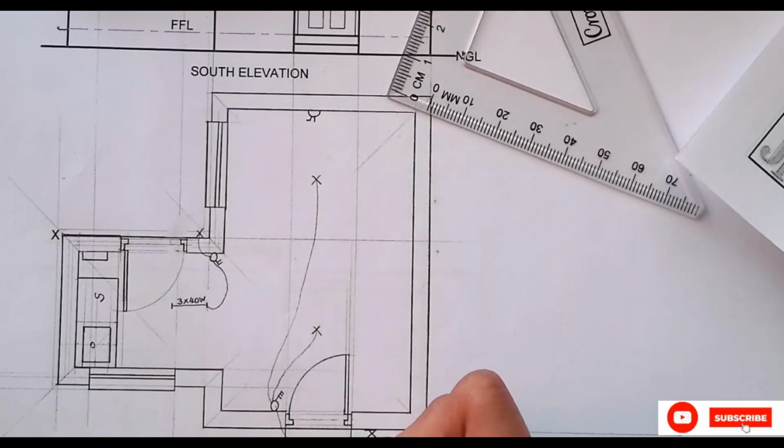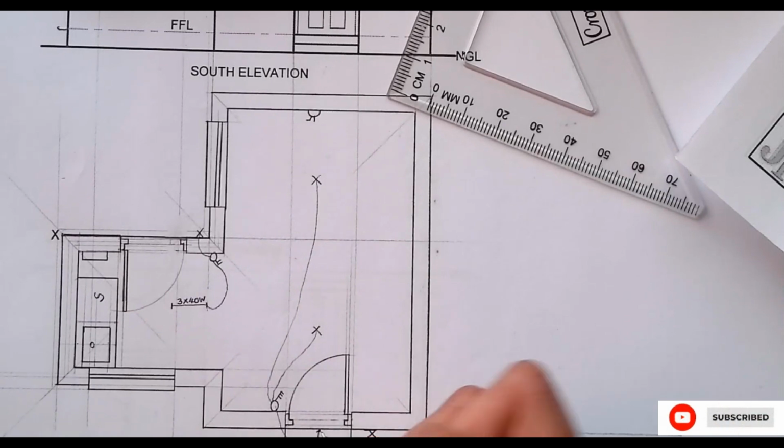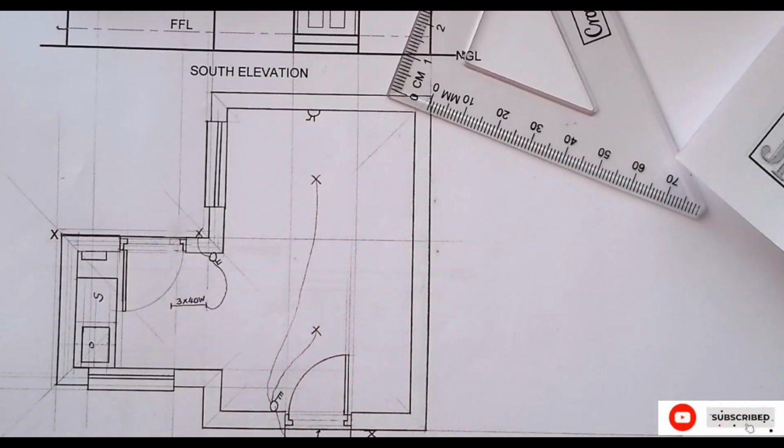Make sure that you have an arrow pointing up. Then you can now fetch your walls.